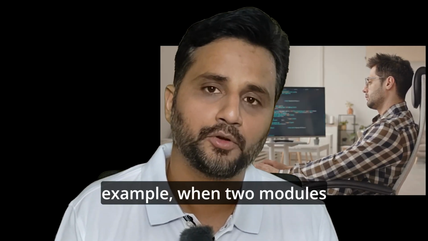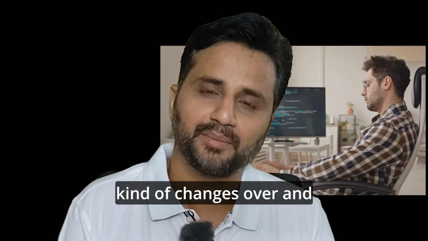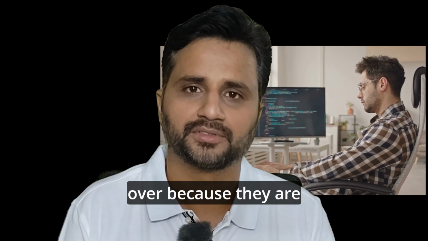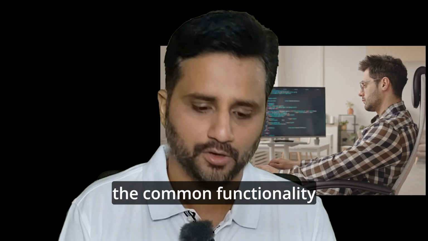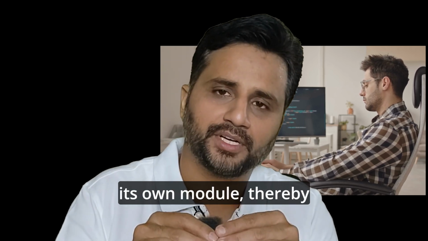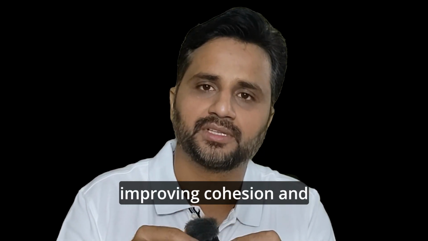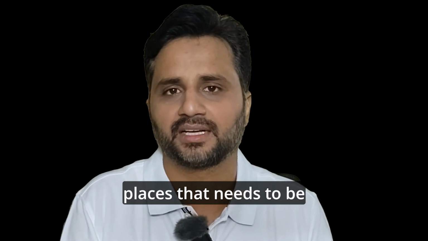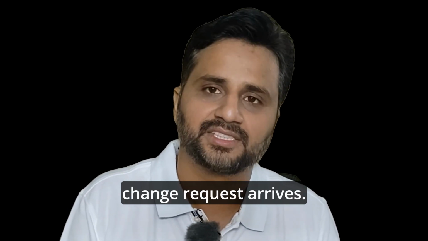For example, when two modules are affected by the same kind of changes over and over because they are duplicates of each other, the common functionality could be factored into its own module, thereby improving cohesion and reducing the number of places that need to be changed when the next change request arrives.